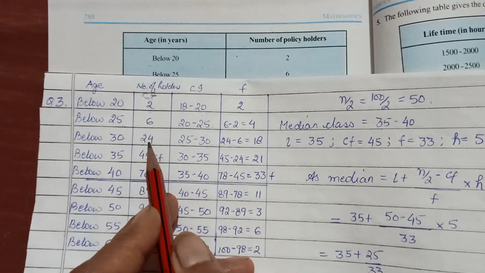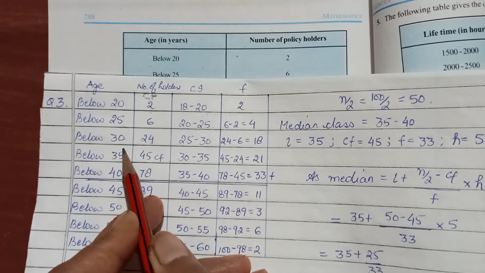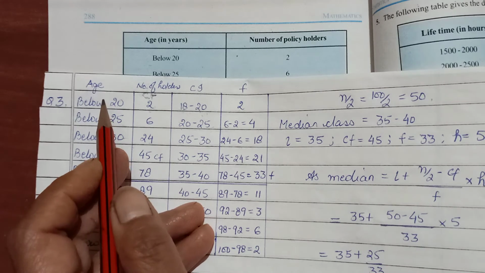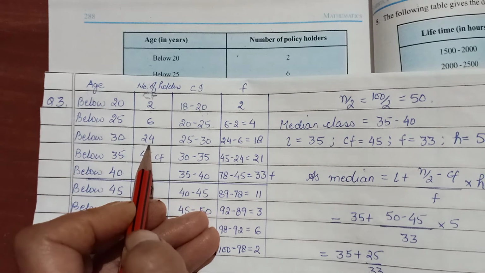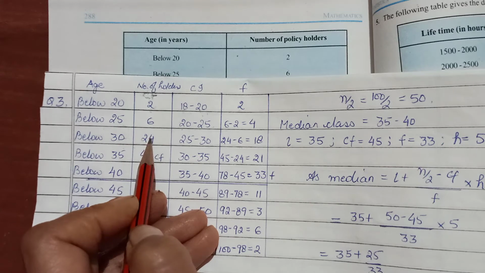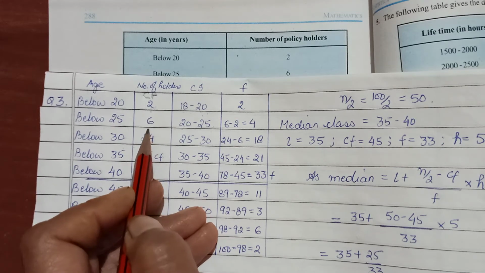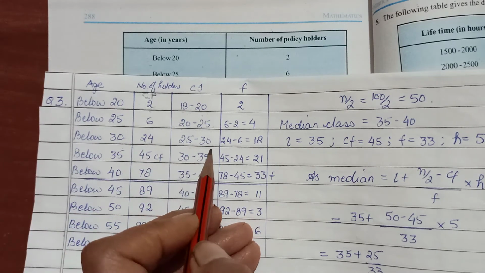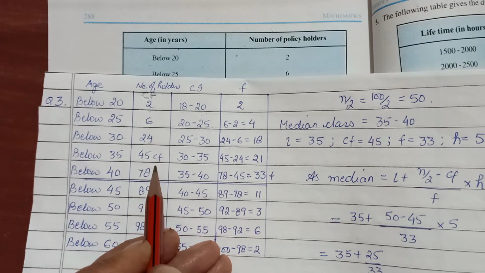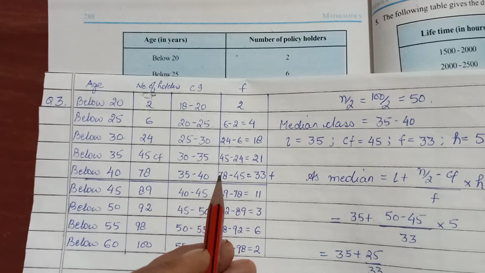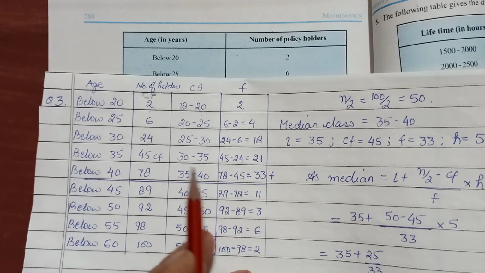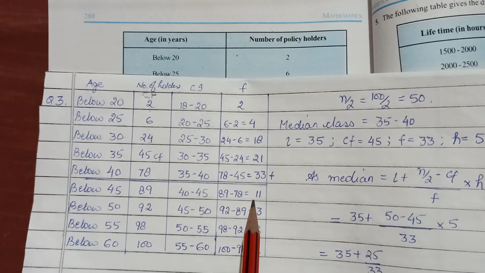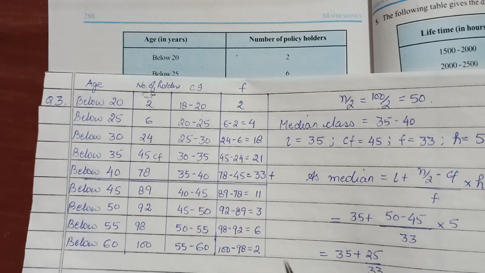And here when it was said 24 people below 30, that was including these 6 also, because below 30 you are automatically below 25 as well as 20. So if we are only interested in this class, it will be 24 minus 6. Those 6 you remove, and the remaining come in the class interval 25 to 30. This way you have to keep subtracting the previous CF from the CF to find the frequency of the class. 78 minus 45 will give you this, and 89 minus 78 will give you this class frequency. So this way you will have to evaluate frequency.